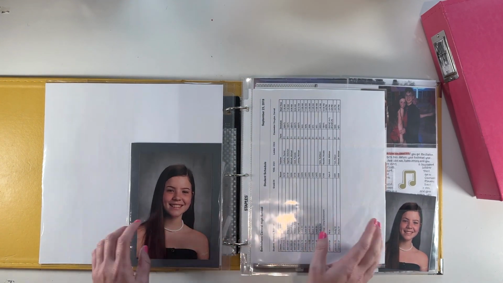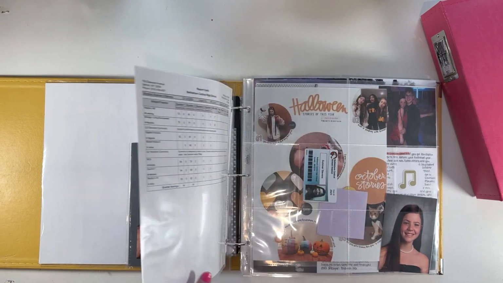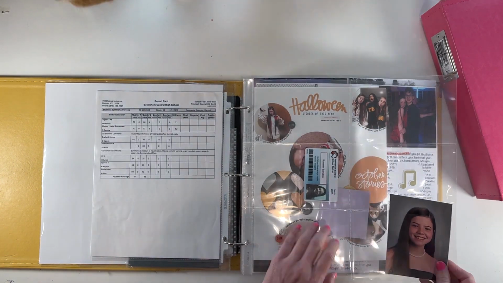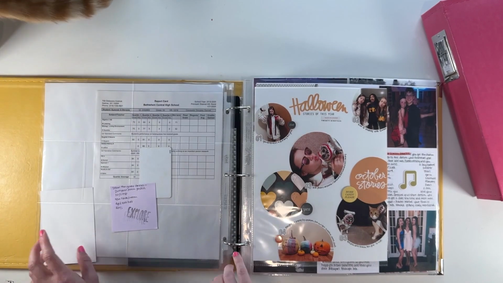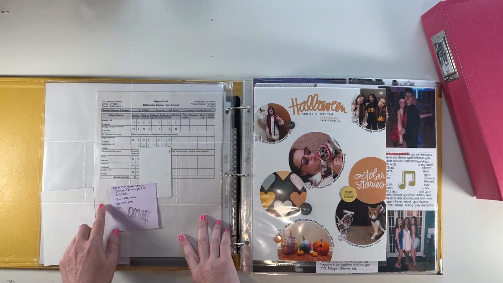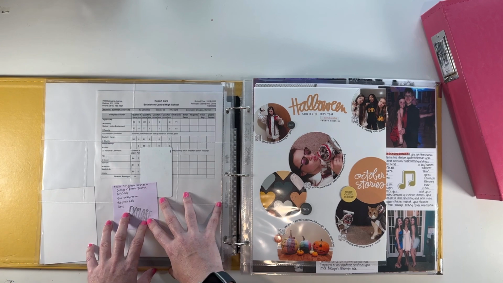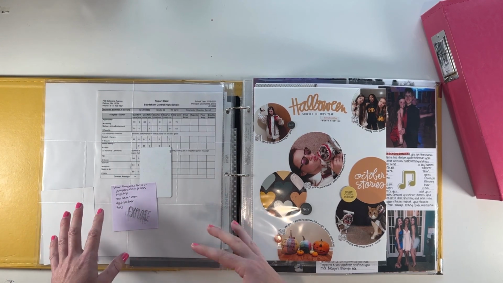And then here was her school photo. I have a report card in here. Here's just something to hold some additional ephemera. And then here I have the sticky note. I wrote out some additional stories from 9th grade that I do want to tell that I haven't yet told.